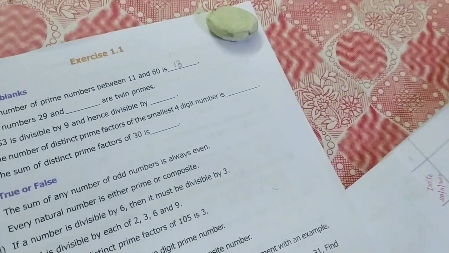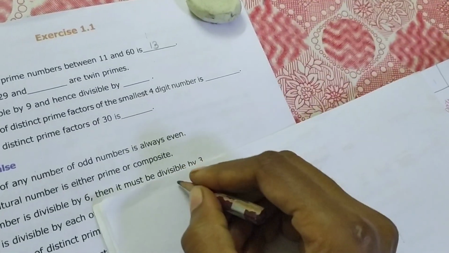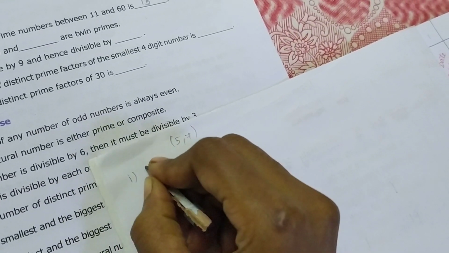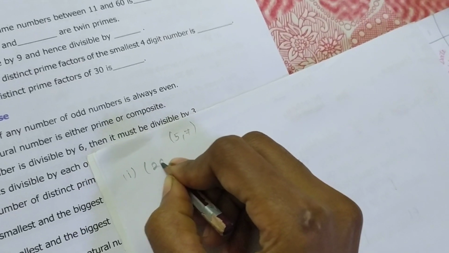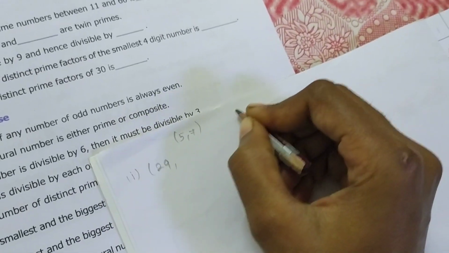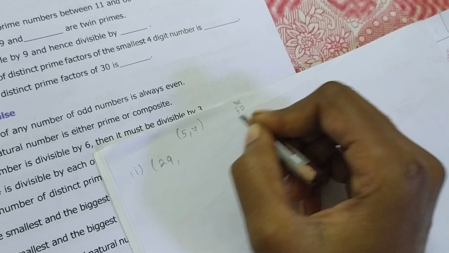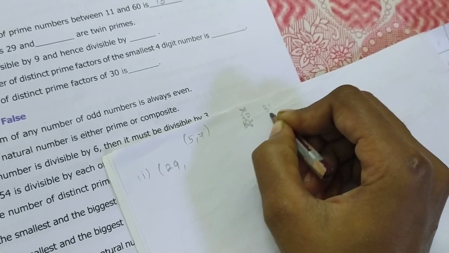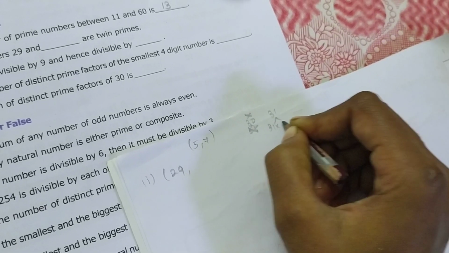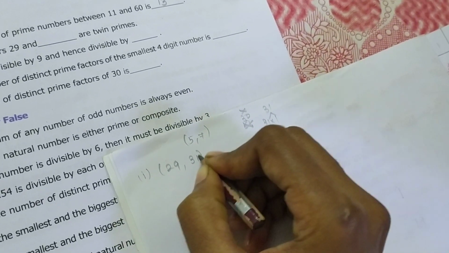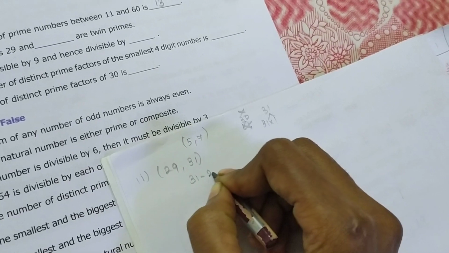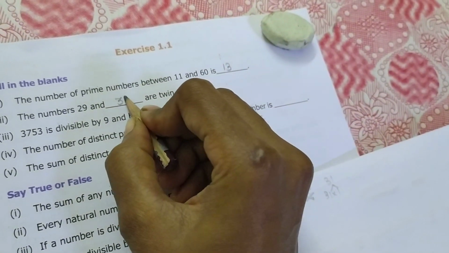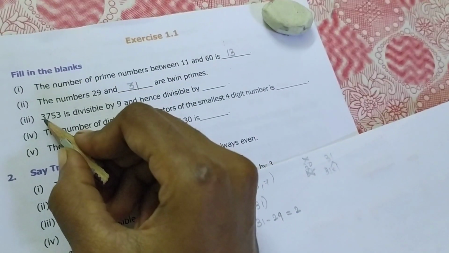We already know the pairs, so 5 and 7 only they gave in your book. The same, we are having a pair with 29. So what is the next prime number? 30 is not a prime number, because 30 I can write as 5 times 6. So it's not prime. 31 I can write as 31 into 1, so this is prime. So 31 minus 29 gives 2, right?